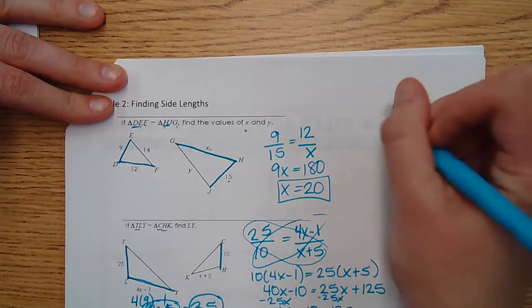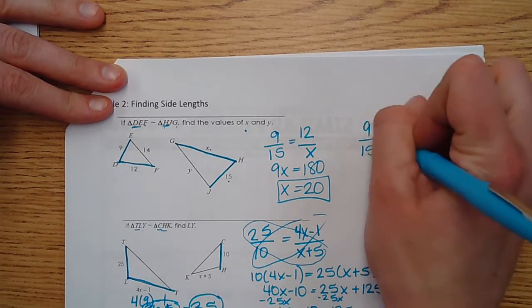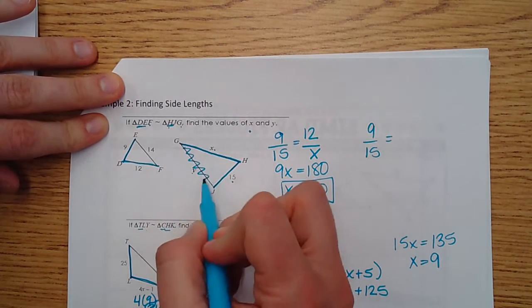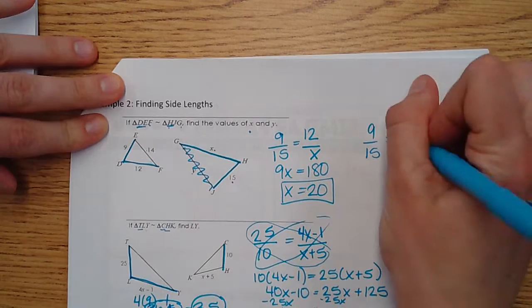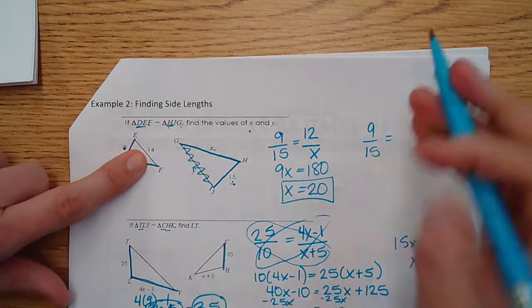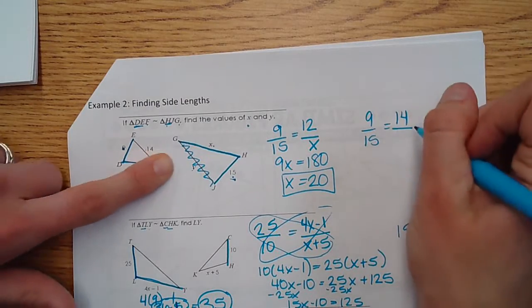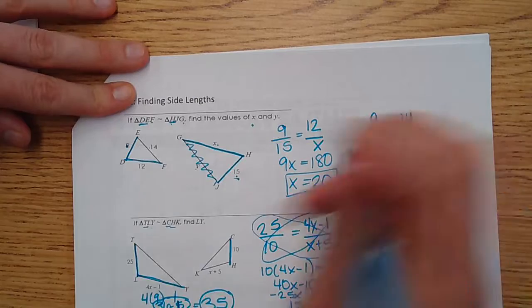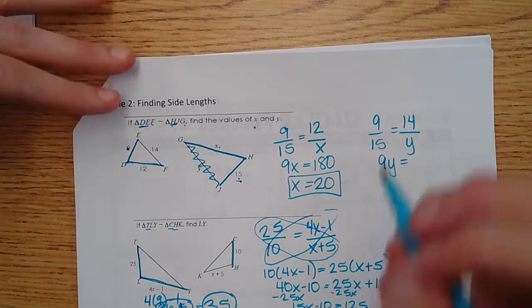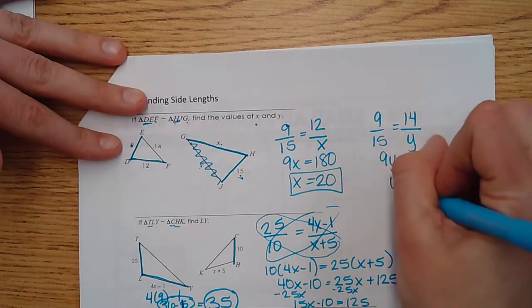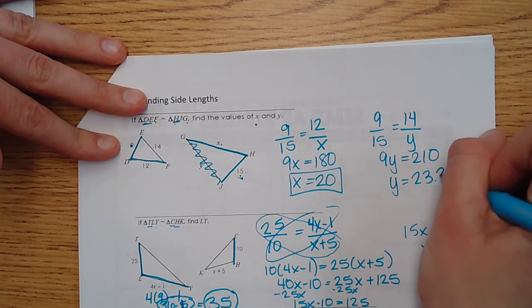Now when I do the second one, I can leave this 9 over 15. I don't have to do any extra work. Now I'm trying to find y, and that corresponds to 14. So since I did 9, so left over right, I have to grab the 14 first over y. I get 9y equals 15 times 14, 210 divided by 9. Y is equal to 23.3.